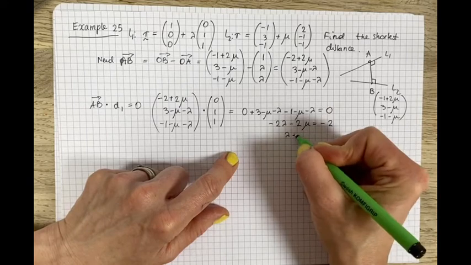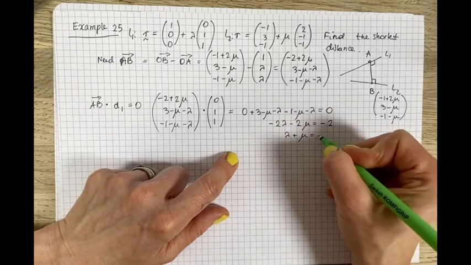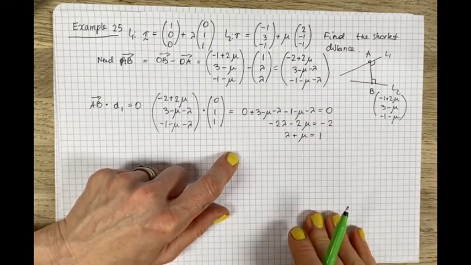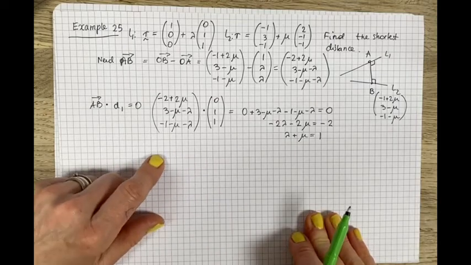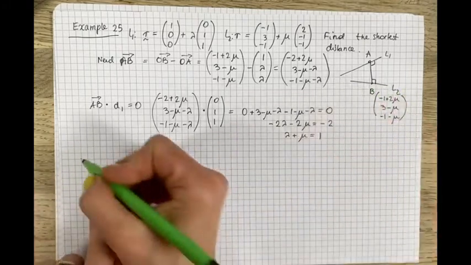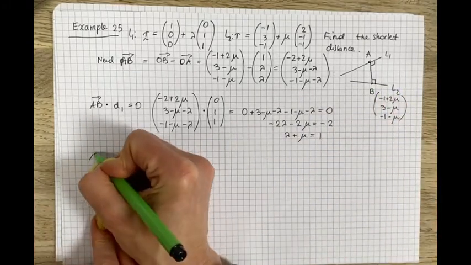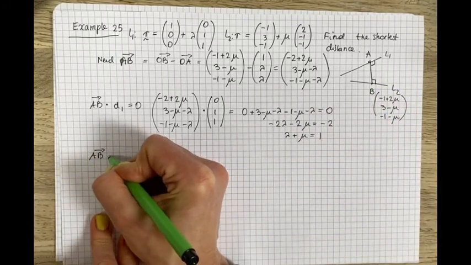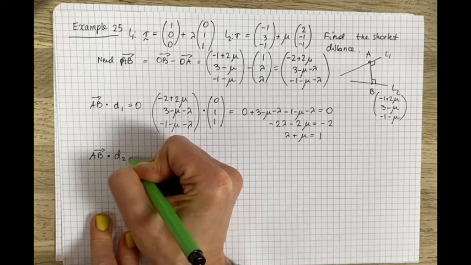So it's lambda plus mu is equal to 1. That's the first equation, which is quite nice. Now that has two unknowns, so I need to find another equation. So the other equation is, we're doing exactly the same but with a second line, because it has to be perpendicular to the other line.